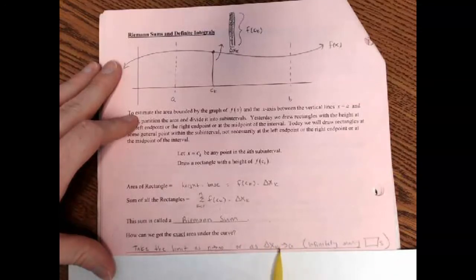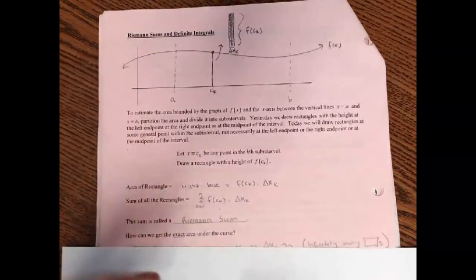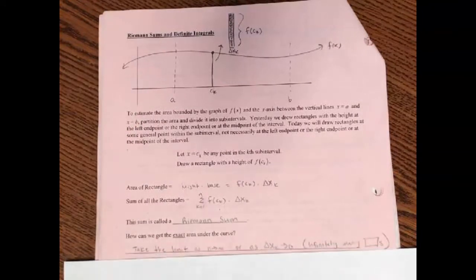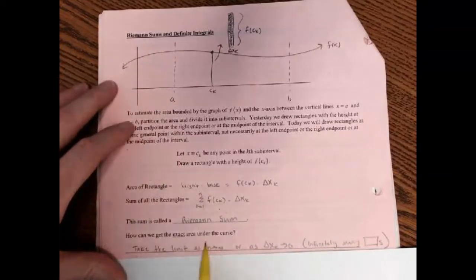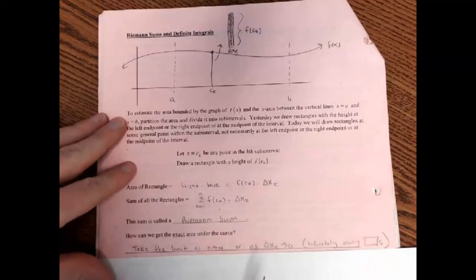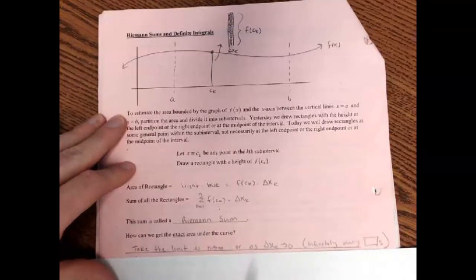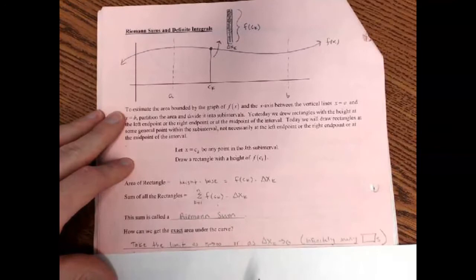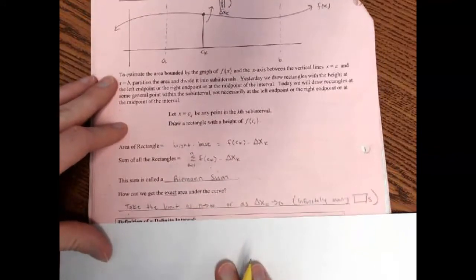Then as you make those rectangles narrower and narrower, the number of rectangles is going to have to grow in order to still cover that interval from the left to the right. Typically, you think about it like this, right? Infinitely many rectangles. That's how we can turn the Riemann sum approximation into the exact area of that weirdly shaped graph, right?